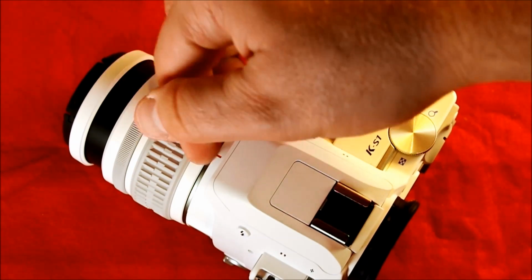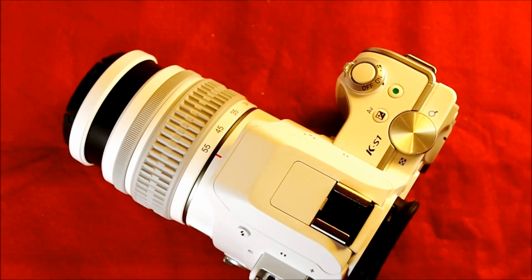But case in point, 4 stops of shake reduction could mean 1/50th of a second here, 1/25th is 1 stop, 1/12th is 2, 1/6th is 3, 1/3 is 4.